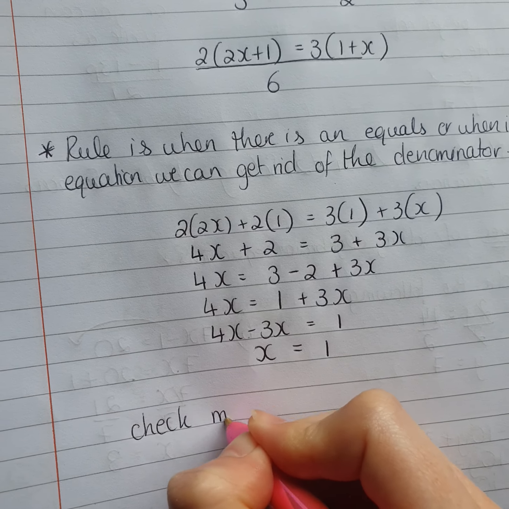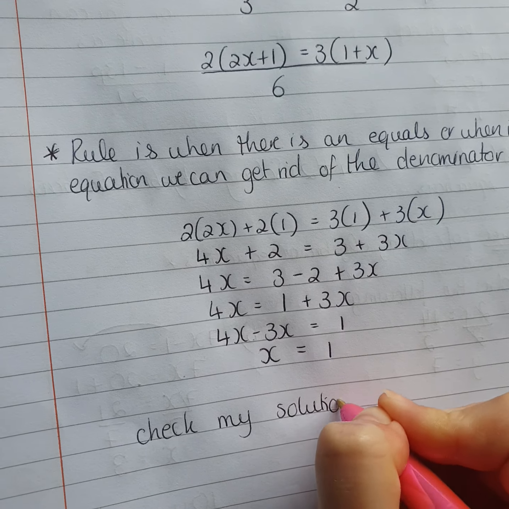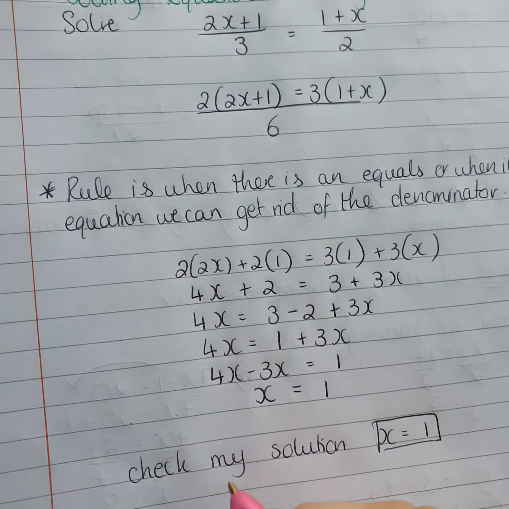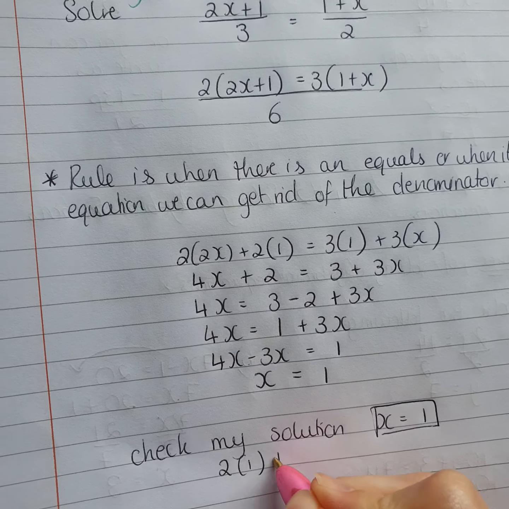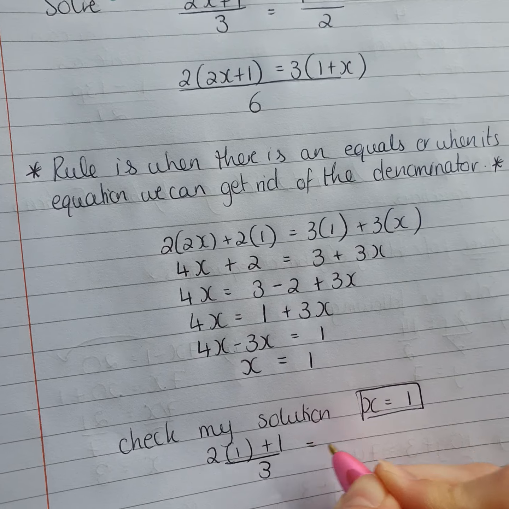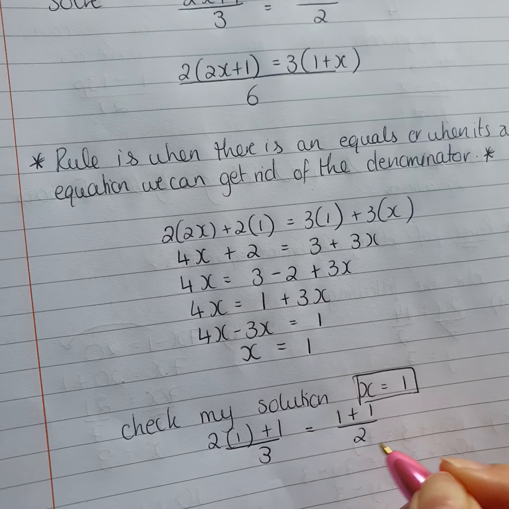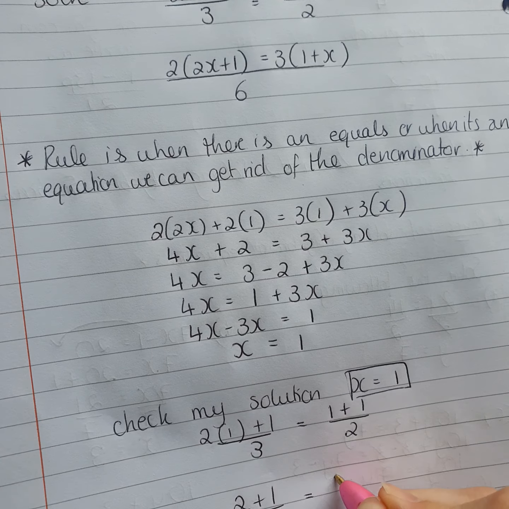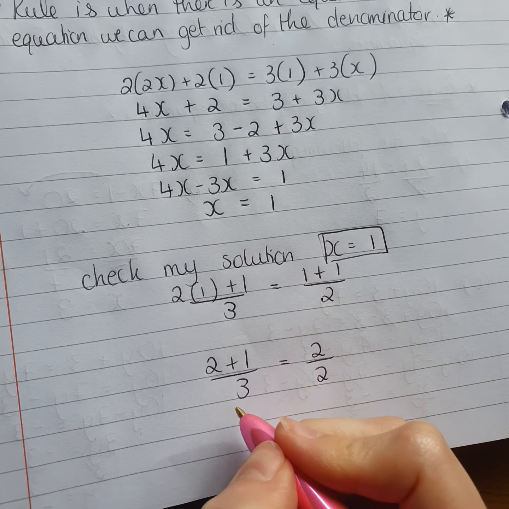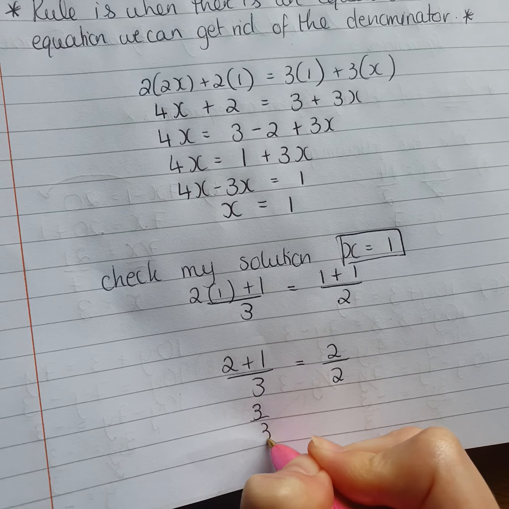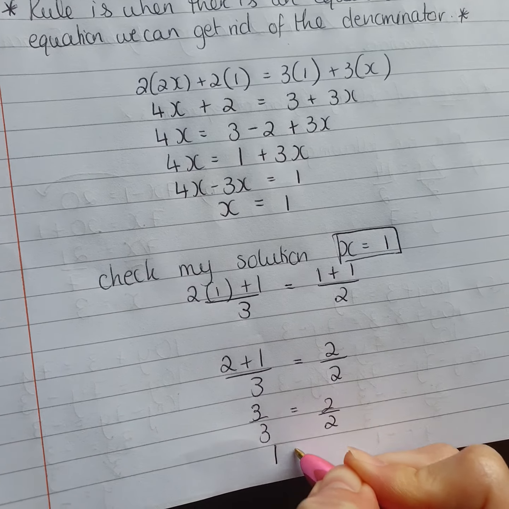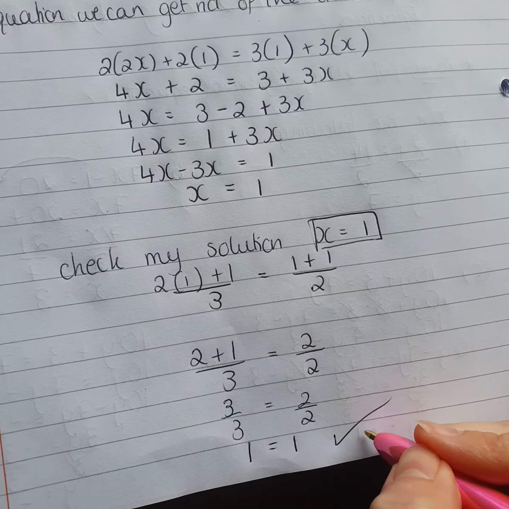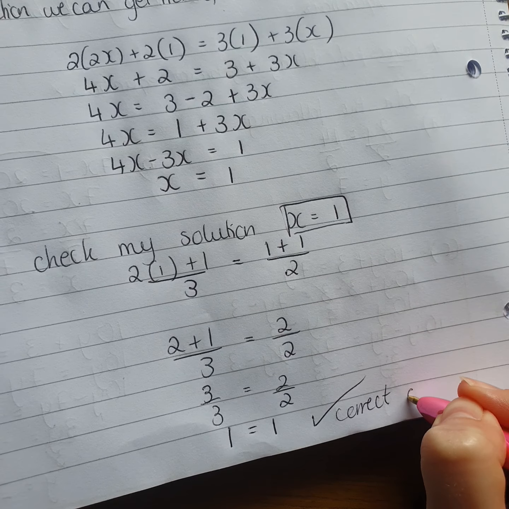Okay, let's check my solution. So we're saying x is equal to 1. All right, so let's take our original. So we'll have 2 times 1 plus 1 all over 3 is equal to 1 plus 1 all over 2. Okay, so that'll be 2 plus 1 all over 3 is equal to 2 all over 2. So what's 2 plus 1, which is going to be 3 all over 3, which is equal to 2 all over 2, which is equal to 1 is equal to 1, because 3 divided by 3 is 1, 2 divided by 2 is 1, so therefore correct solution.